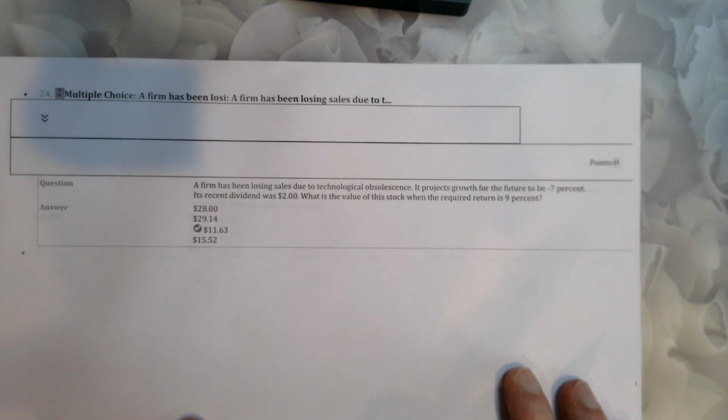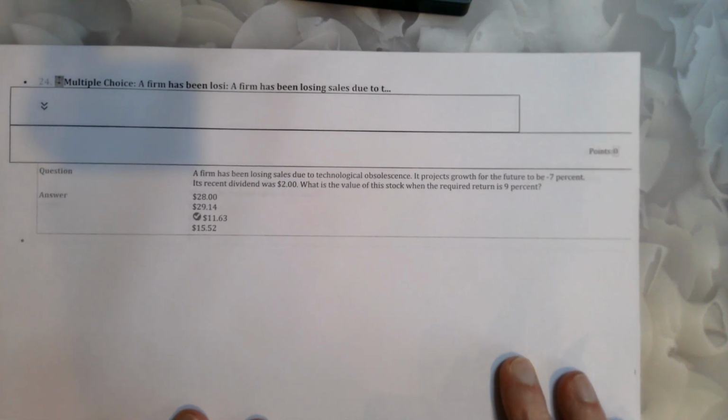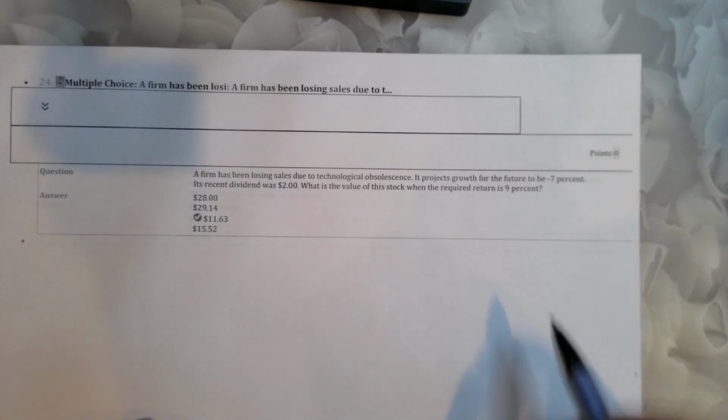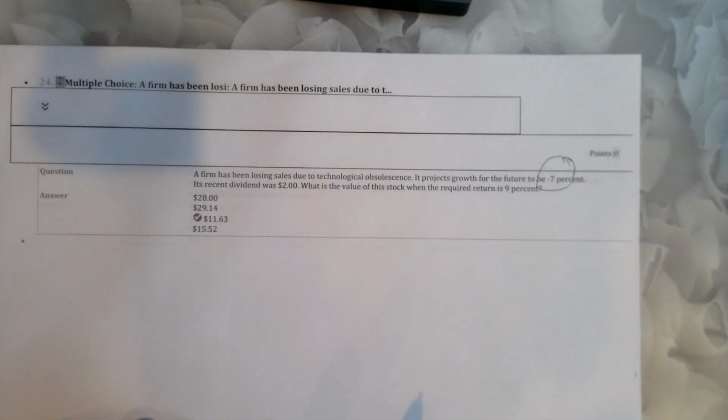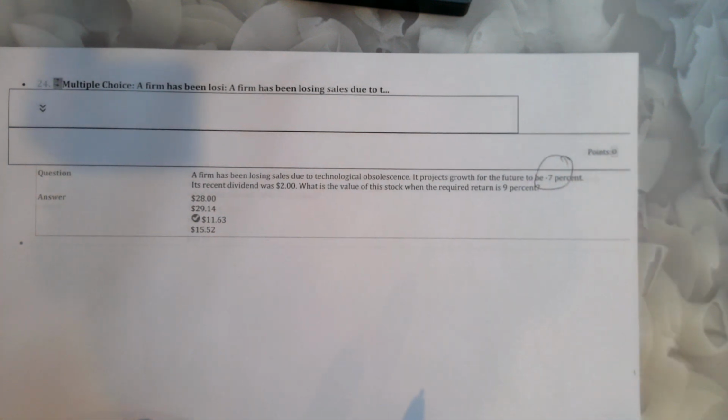A firm has been losing sales due to technological obsolescence. It projects growth for the future to be negative 7%. In other words, the company is shrinking. Its recent dividend was $2. What's the value of this stock when the required return is 9%?